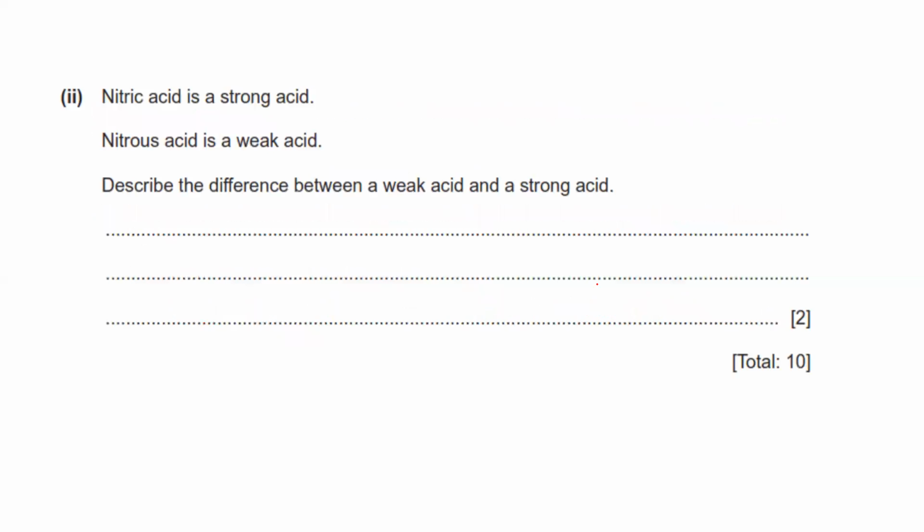So moving ahead, it says nitric acid is a strong acid, nitrous acid is a weak acid. Describe the difference between weak acid and strong acid. So the difference is that a strong acid completely dissociates when added to water, whereas a weak acid partially dissociates in an aqueous solution.